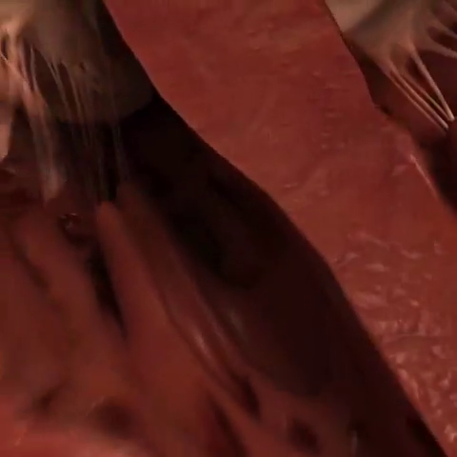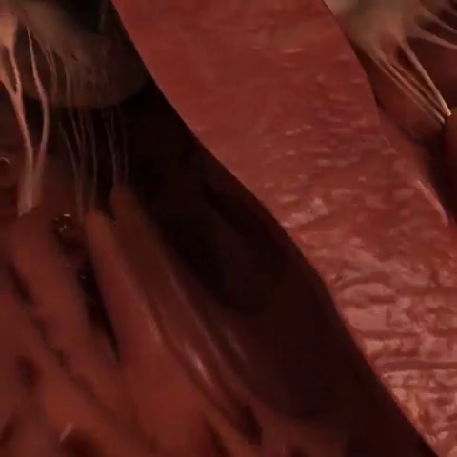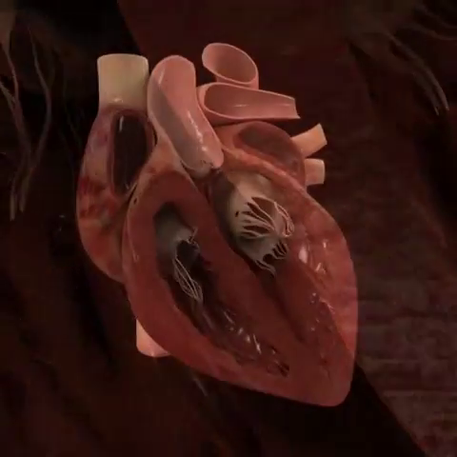The tendinous cords in the right ventricle are mainly inserted in the tricuspid leaflets, and some of them are inserted in the interventricular septum on the free wall.